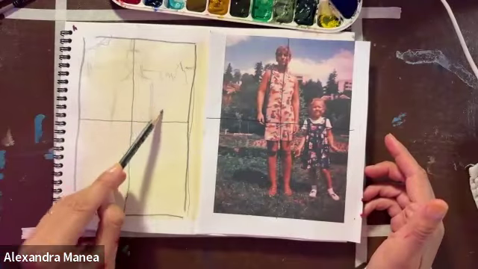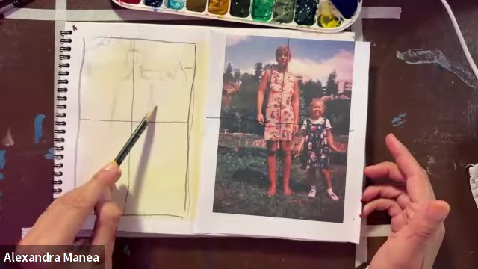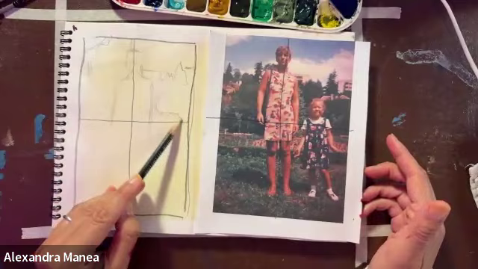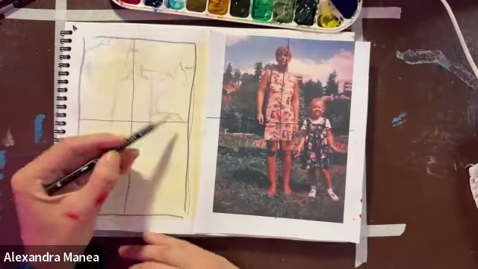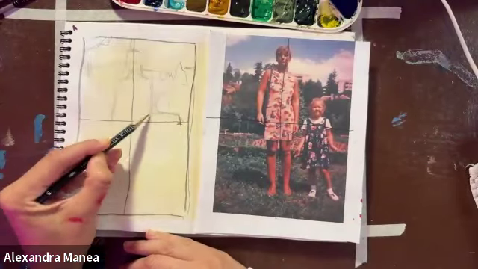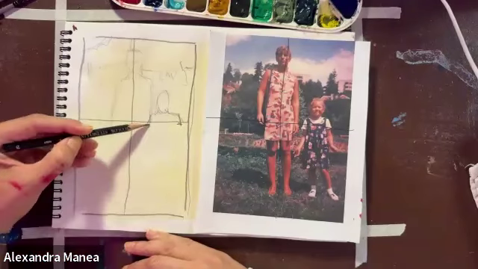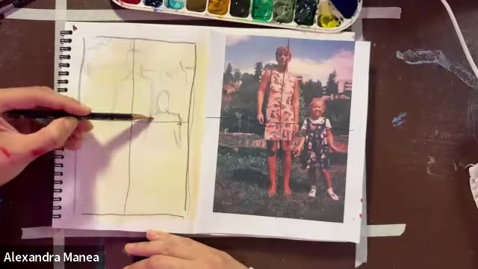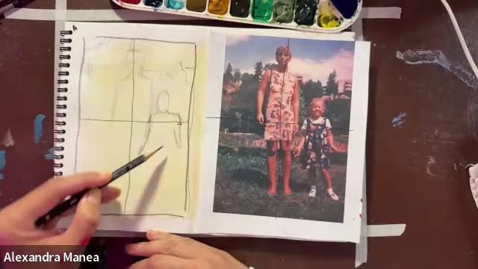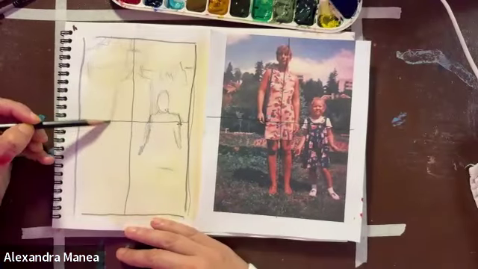Then my head comes into frame, and my shoulder on this side goes all the way to the side of my sleeve. There's a little bit of neck. And this is not supposed to be perfect. It's just about getting the information down as quickly as possible and not stressing about it.